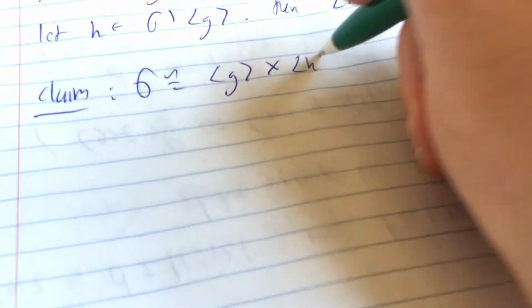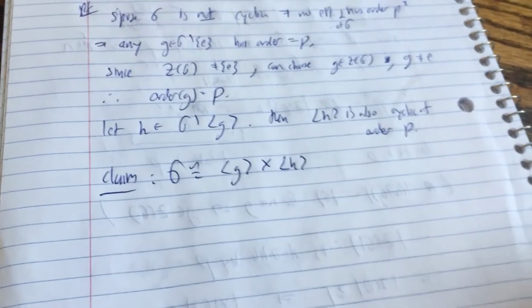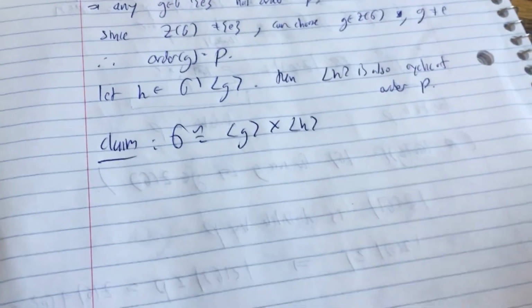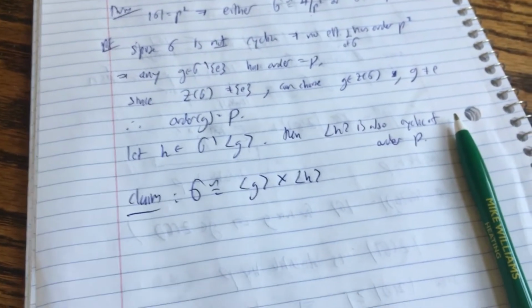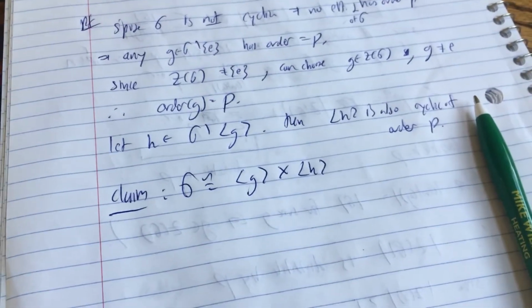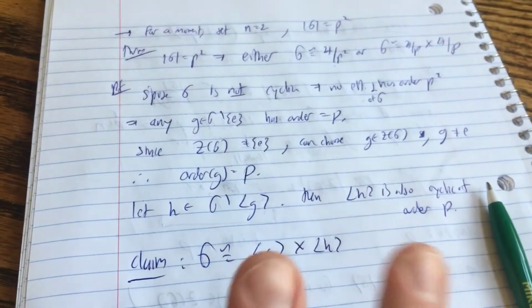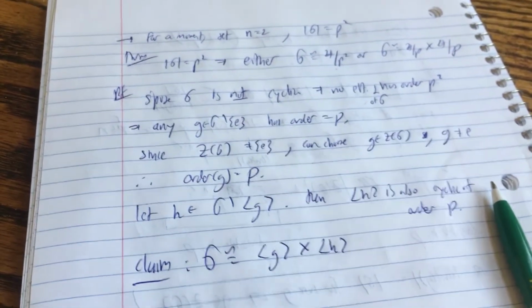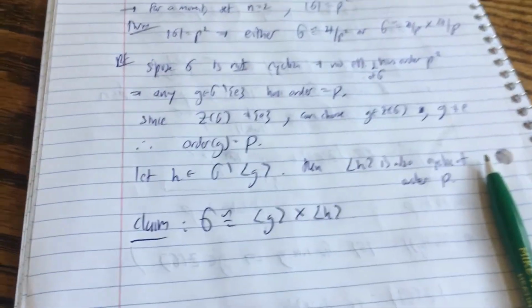cross the subgroup generated by h. Right, so I have a pair of subgroups, and the claim is that in fact their product, that the whole group is actually just their product. So how do you show something like this? You have to show that these two groups commute with one another inside big G, and that anything in big G is uniquely a product of something in here and something in here, right?